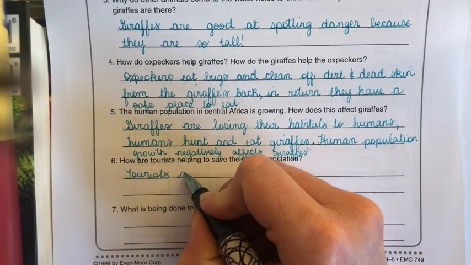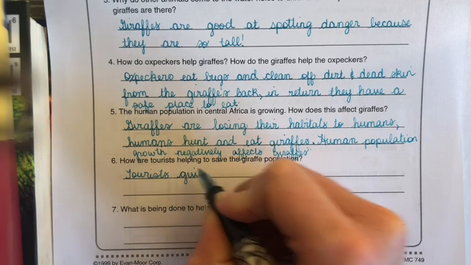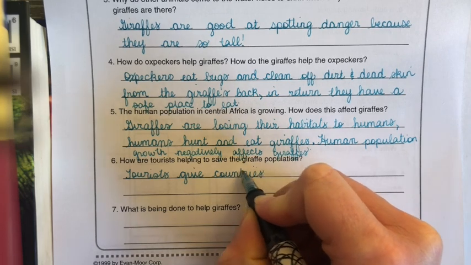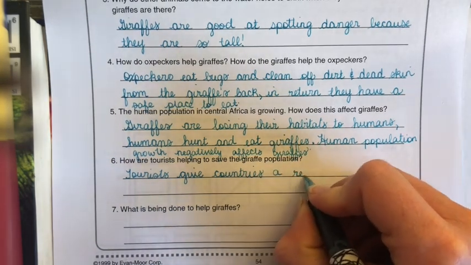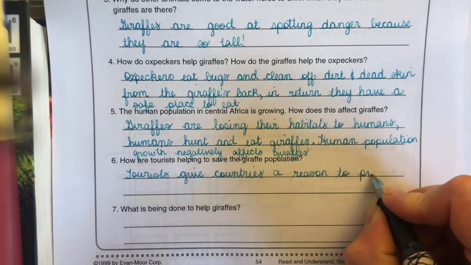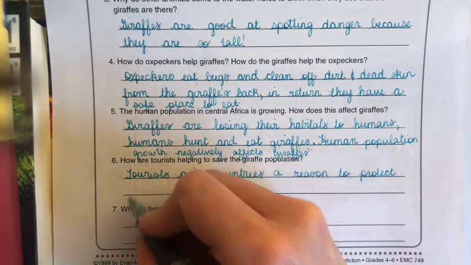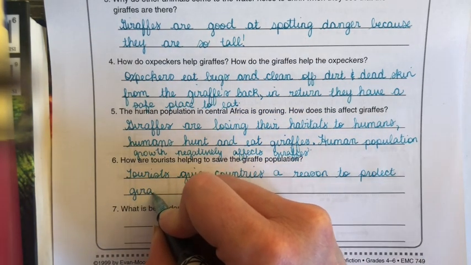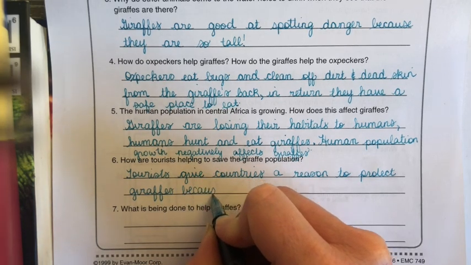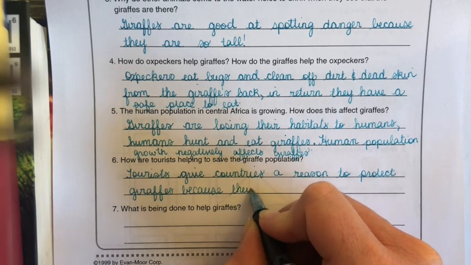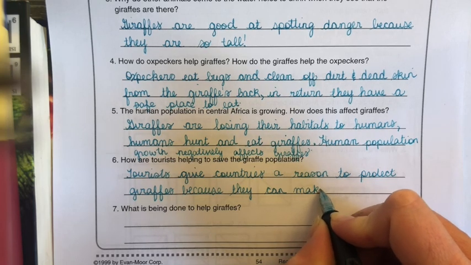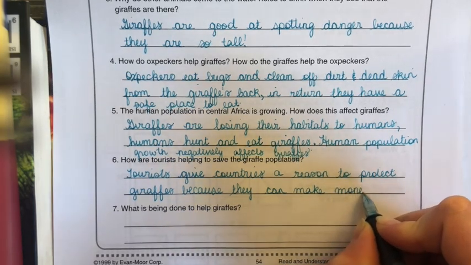Tourists give countries a reason to protect giraffes, because they can make money from the tourists.